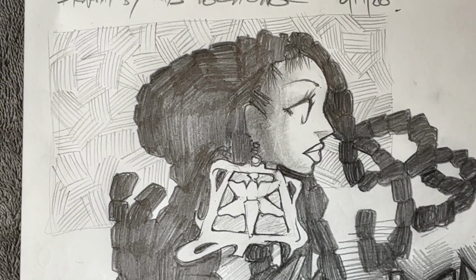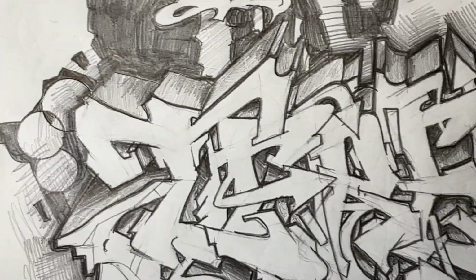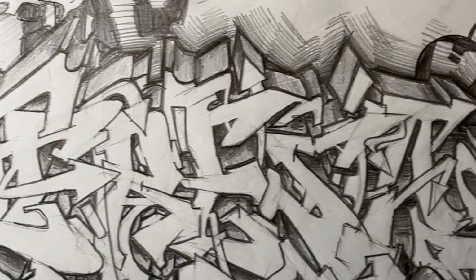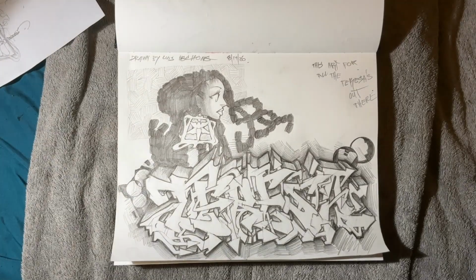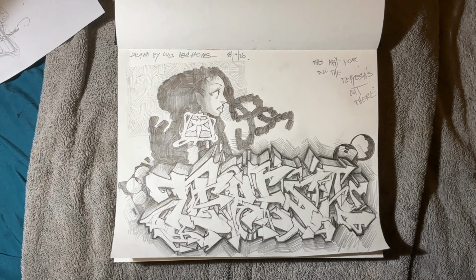A close-up side view of the graffiti female character. Teresa. Alright, so this is the piece. Tell me what you think about it.